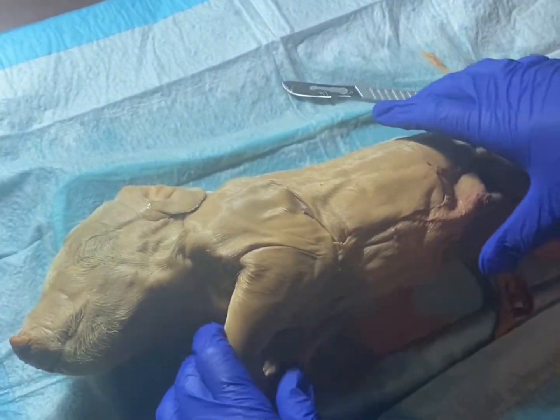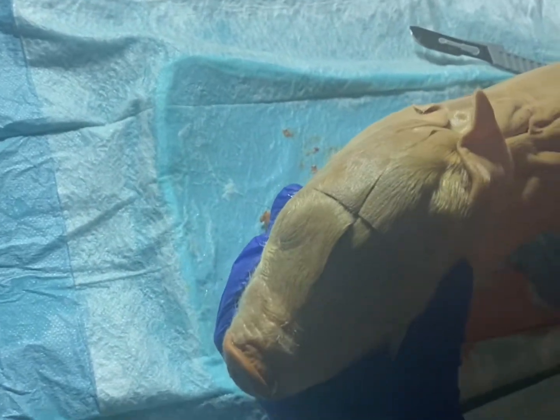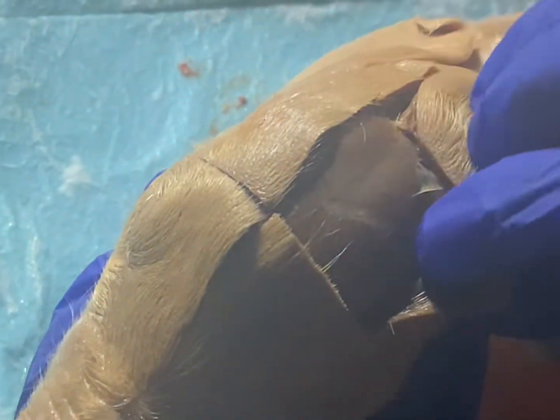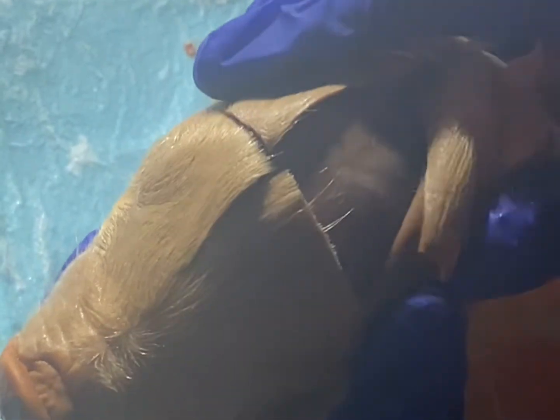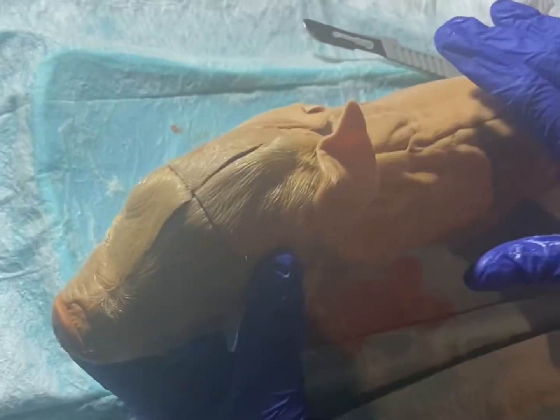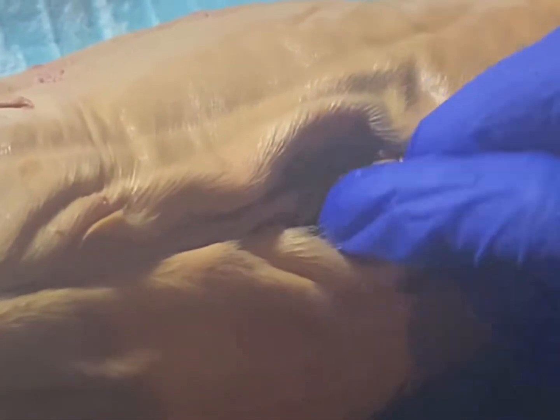Okay, so the first one we were asked to identify is the skull. I made a few incisions in here to visualize the skull. So here is the skull. The next system will be the vertebral column, which is a little bit hard to see, but I cut away a little bit, and you can see the vertebral column is right here.